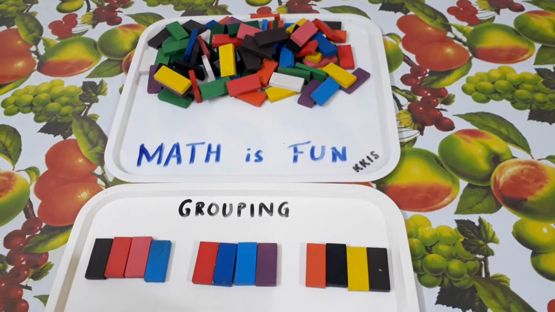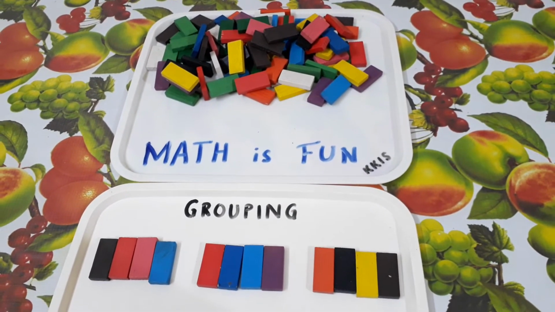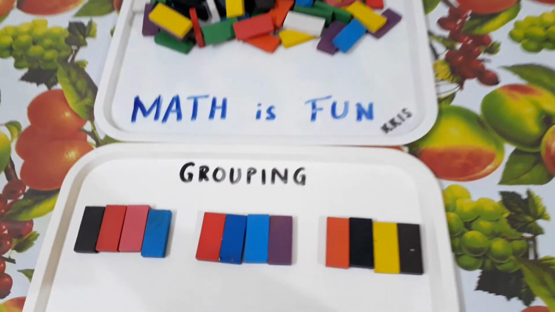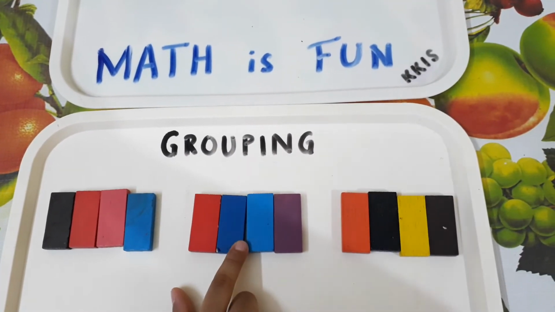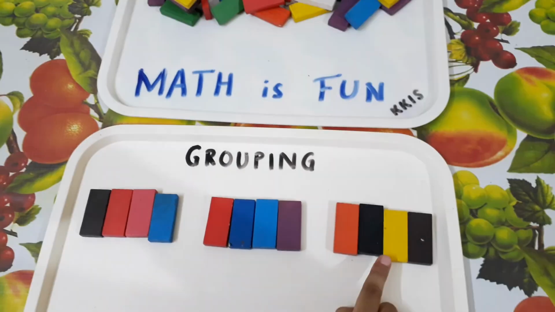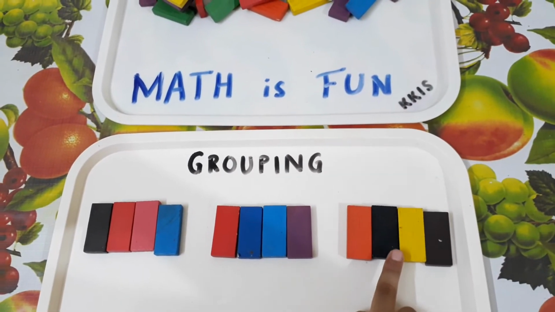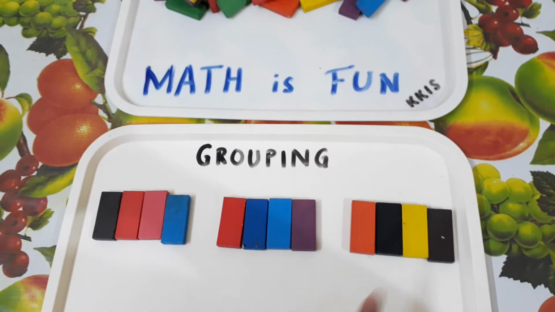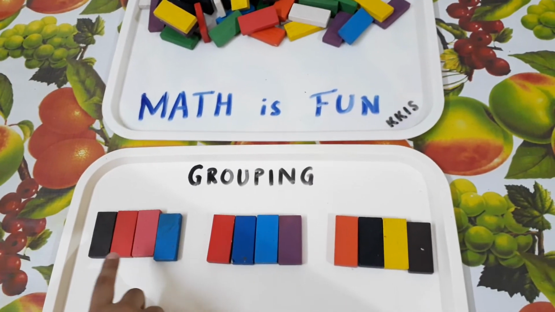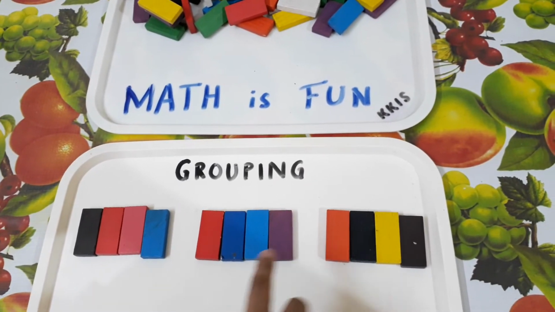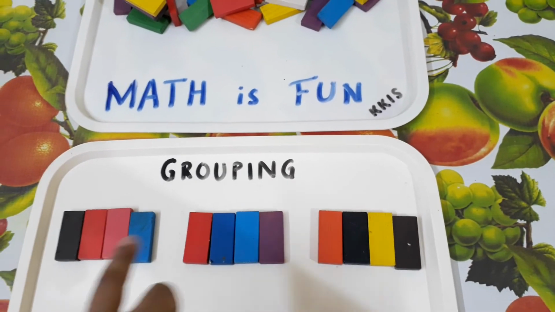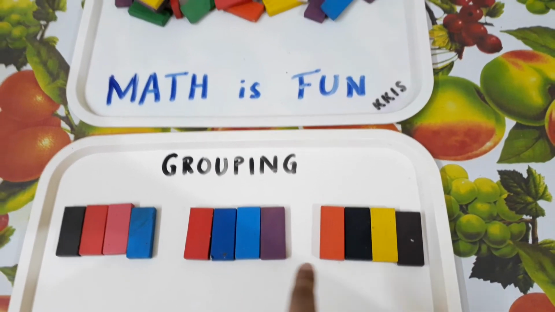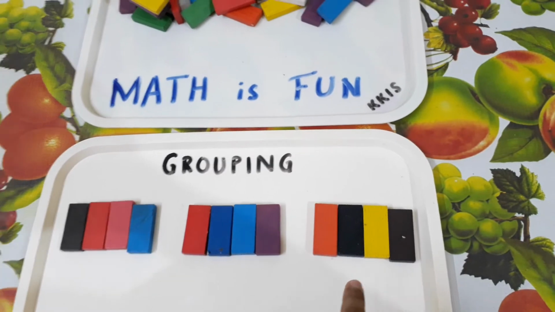How many 4s do we have now? 3 fours. Excellent. We have 3 fours. 1 four, 2 fours, 3 fours.